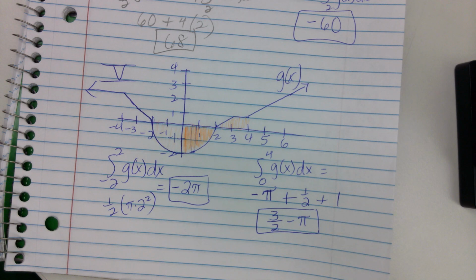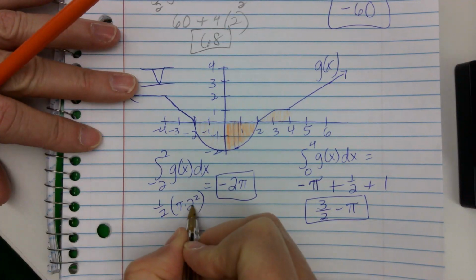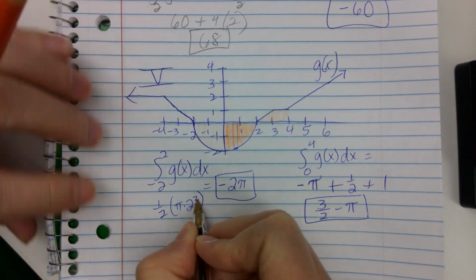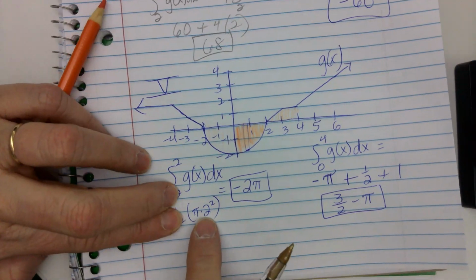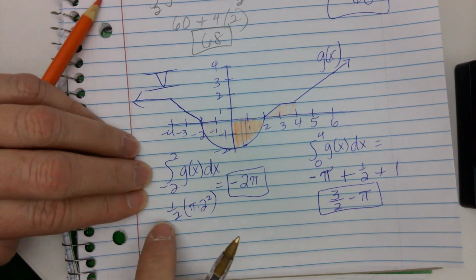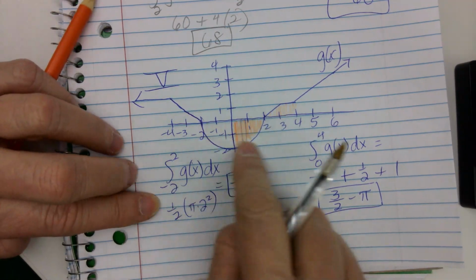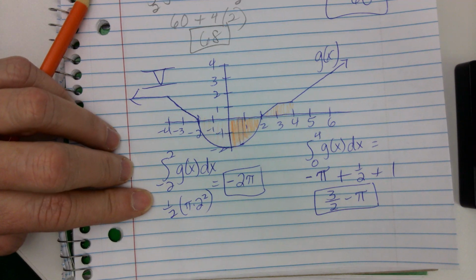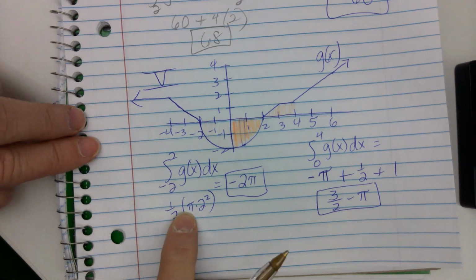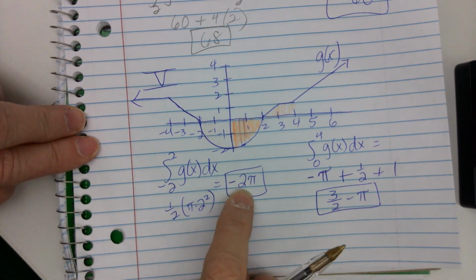Why is it 2 pi for just a half of a circle? Well, because the radius is 2. Pi r squared would be the area of the whole circle, right? Half of it, because it's only half of the circle. So 4 pi times a half is 2 pi.